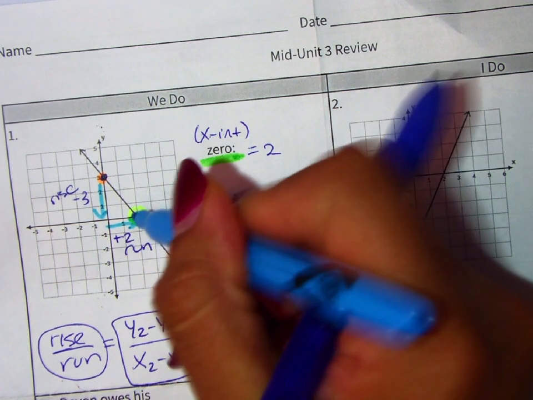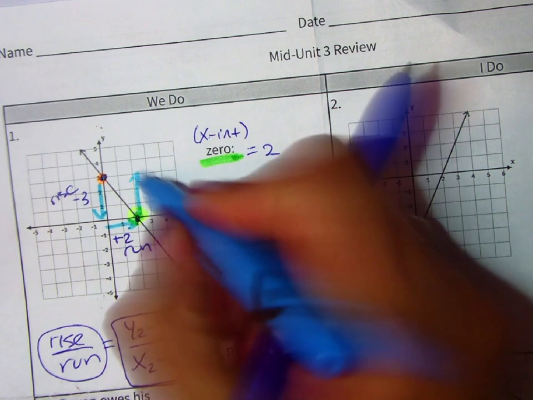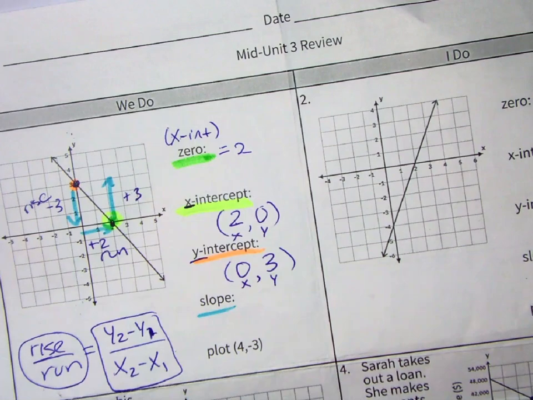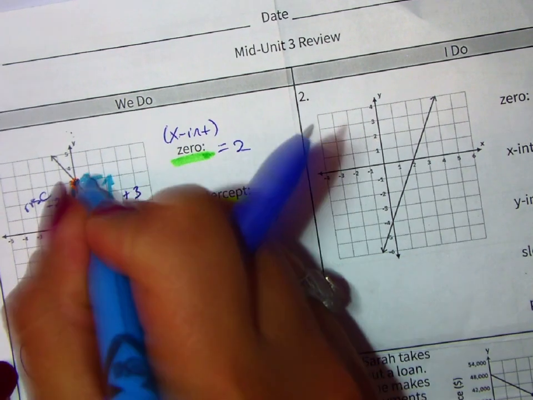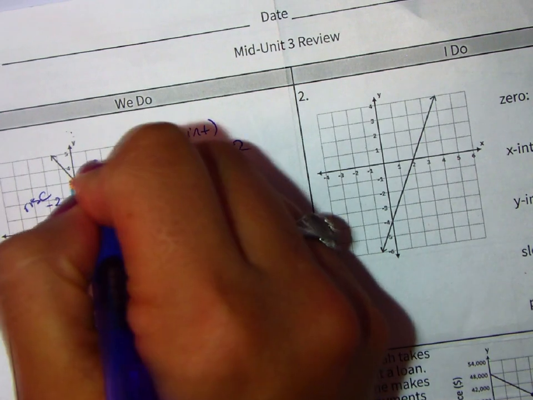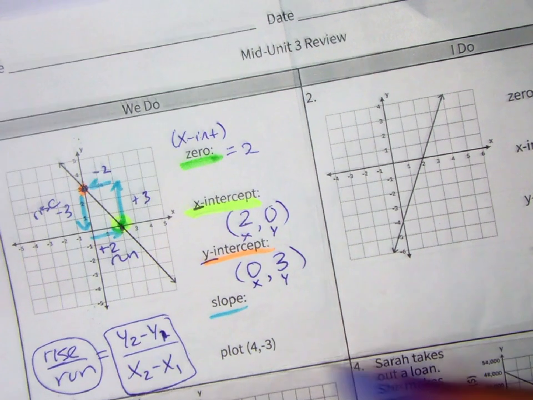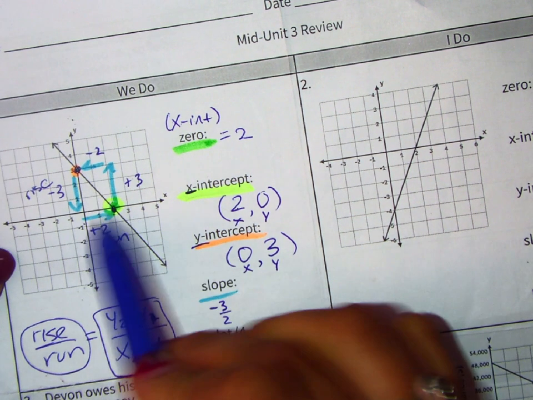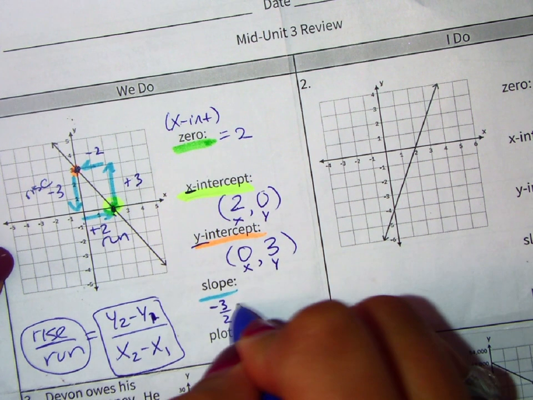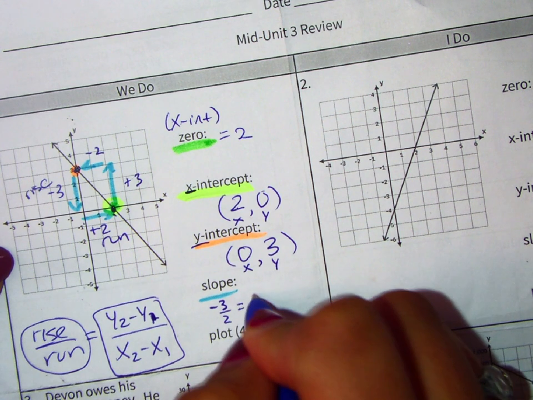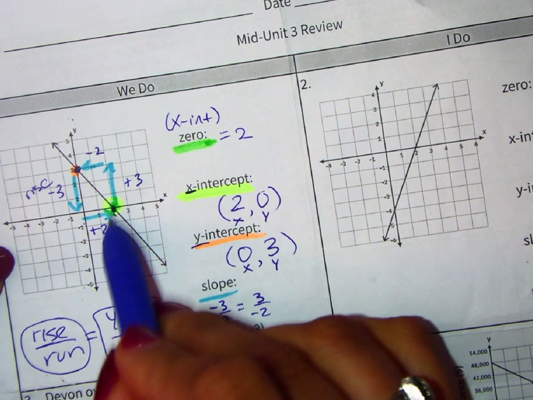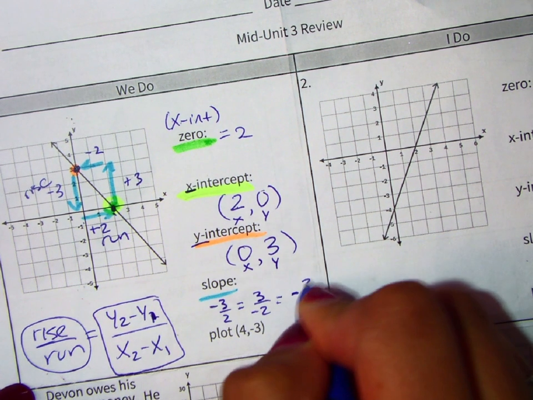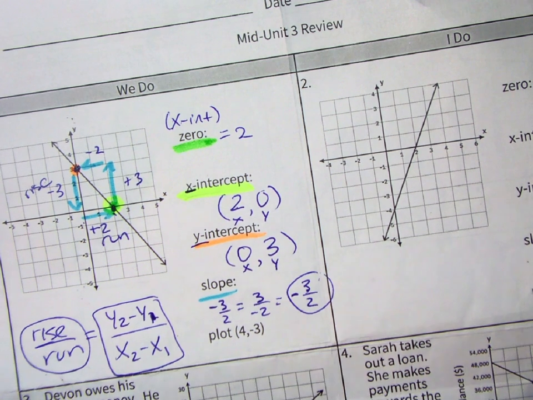And the answer is yes, because if you go up 3, so it's positive 3, and then you go to the left 2, and by going to the left, that's your negative 2. So you actually have either negative 3 over 2 because of the down 3 and across 2, or you could also write it as positive 3 over negative 2 because of the up and then left. This simplifies to being a negative slope, and the rise over run ratio is negative 3 over 2. So that's your slope.